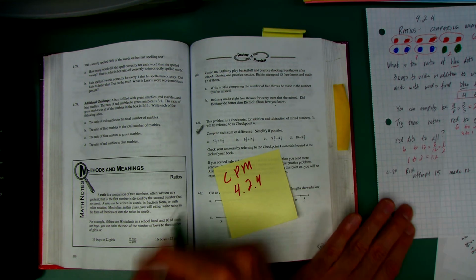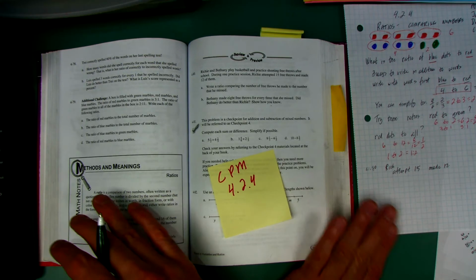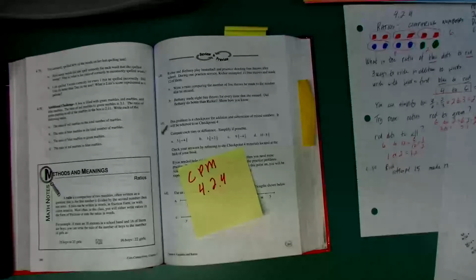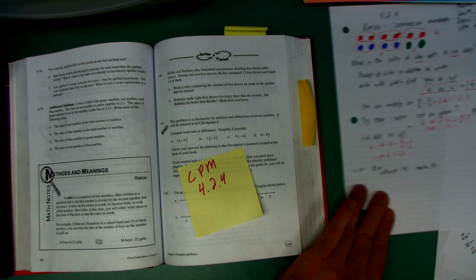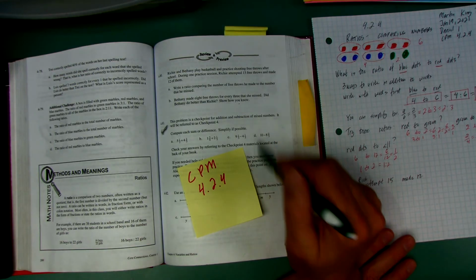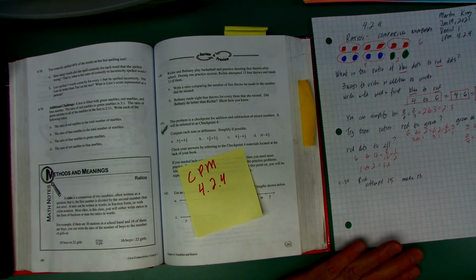Now, write a ratio comparing the number of free throws he made to the number that he missed. Now, they might be trying to trick you a little bit here, right? Because they wrote the problem, they told you how many he tried first and how many he made second. Now, in the question, they're saying how many did he make? And that's why it's really important, really helpful to simplify it in words first.